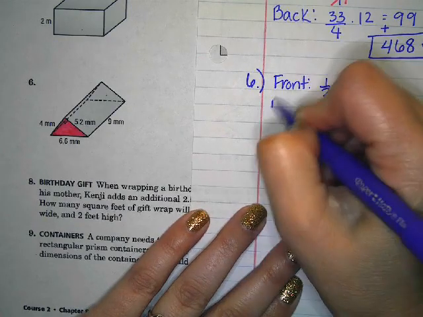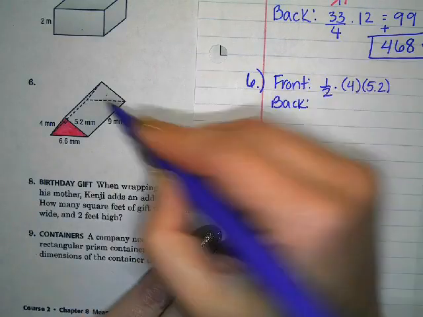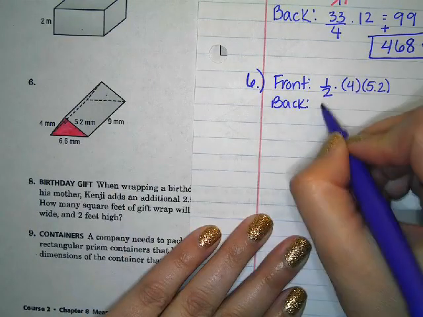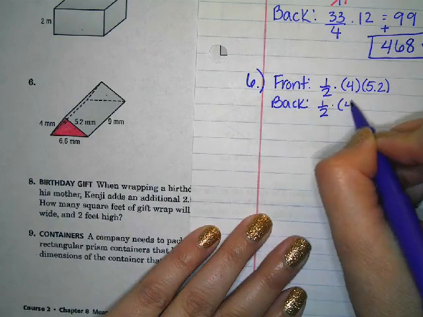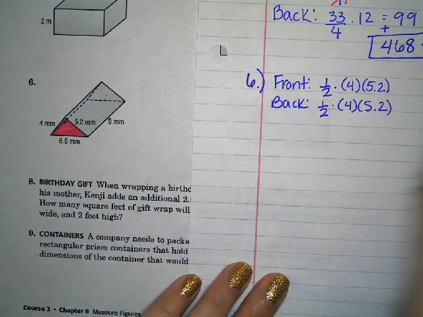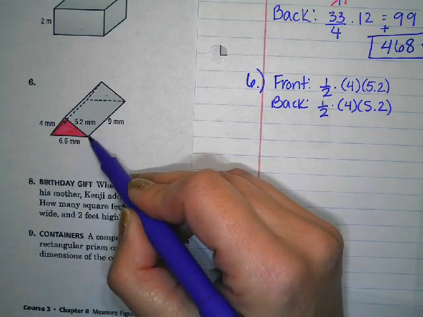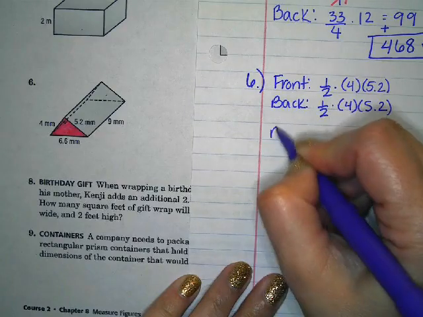Now the back is going to be identical to that. So it's this other triangle. So we have 1/2 times 4 times 5.2 as well. Now the base or the bottom of this figure is going to be 6.6 times 9.